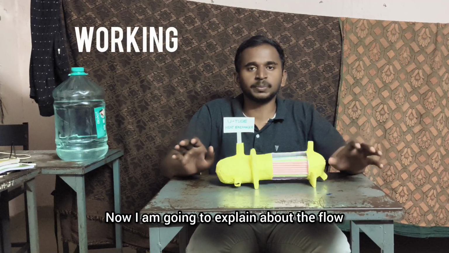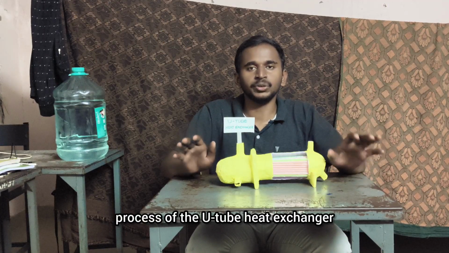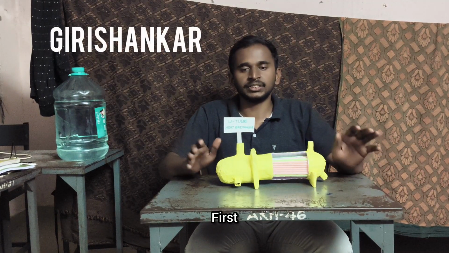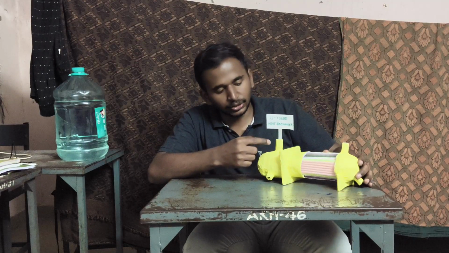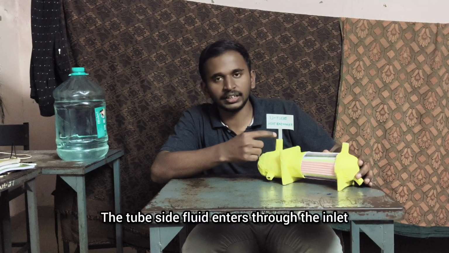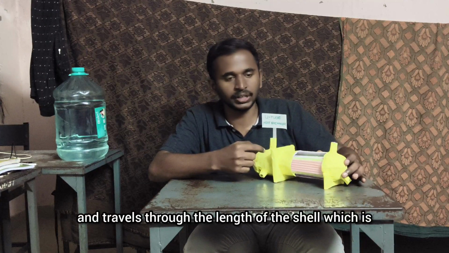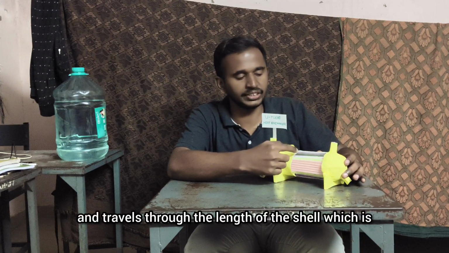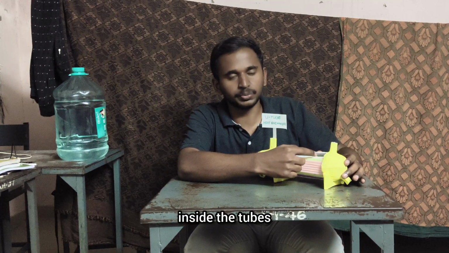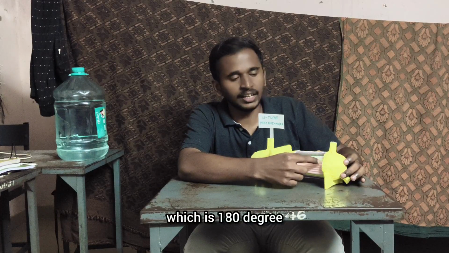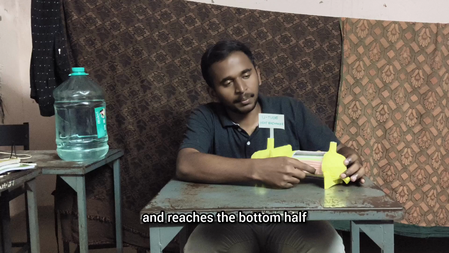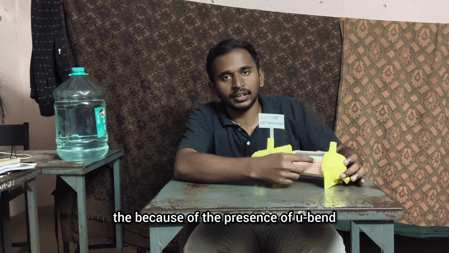Now I am going to explain the flow process of the U-tube heat exchanger. First, the tube side. The tube side fluid enters through the inlet and travels through the length of the shell, which is inside the tubes, and reaches the U-bend, which is 180 degrees, and reaches the bottom half.